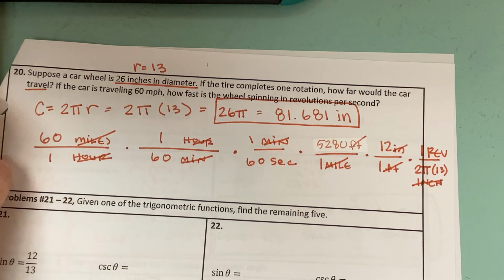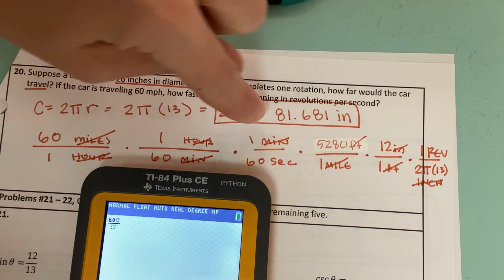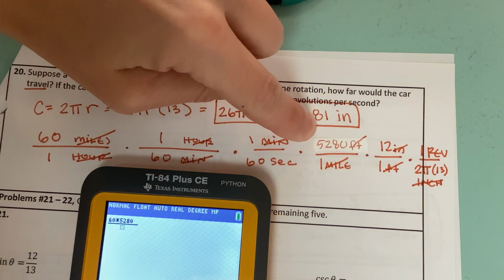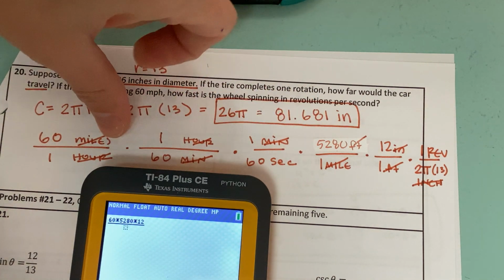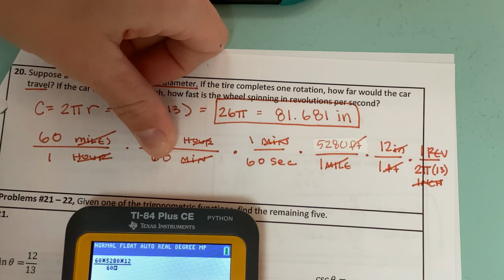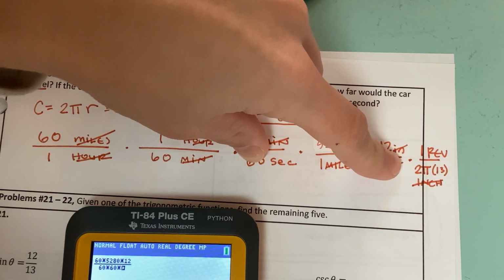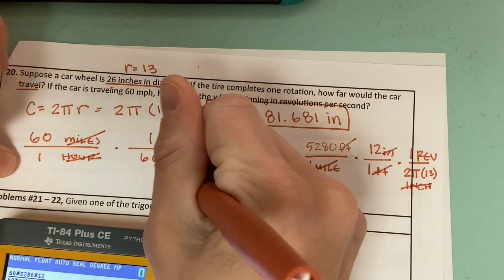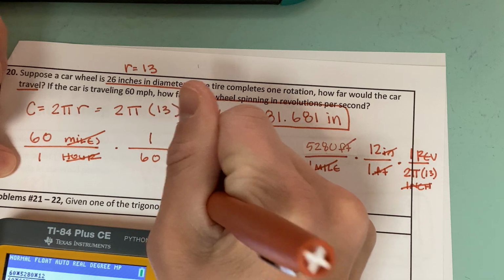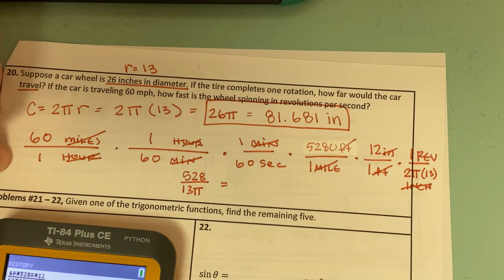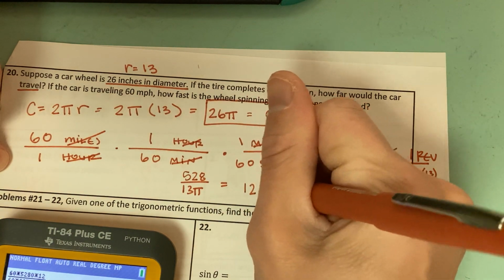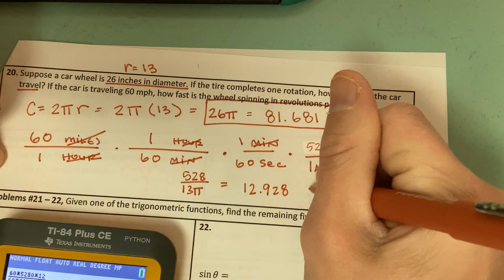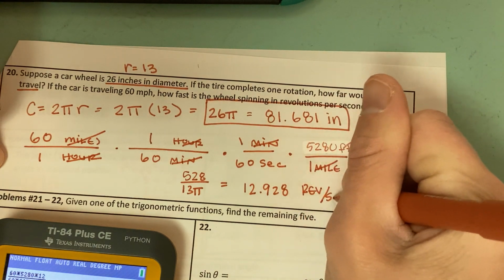All right, so now we're just going to type all of this in. Everything on top, so 60, you don't really need to type the ones in, times 5280 times 12. And then on bottom, 60, 60, and then 2 times 13. We can either write this with the pi on the bottom, 528 over 13 pi, which is the same thing as 12.928 revolutions per second.